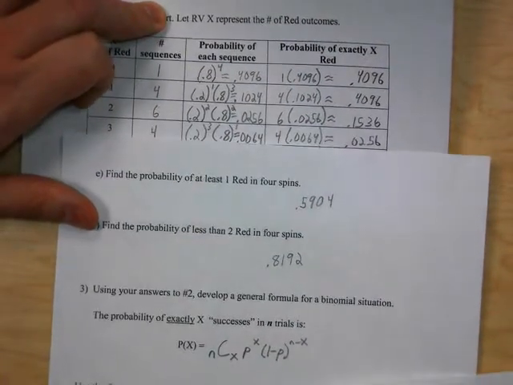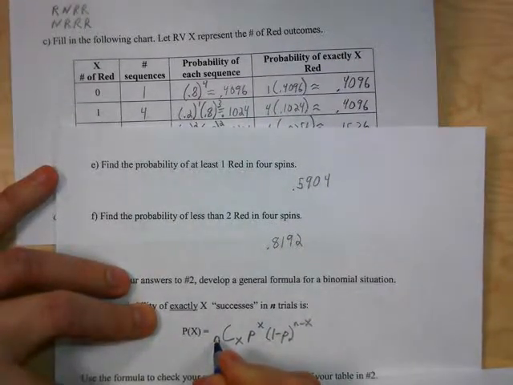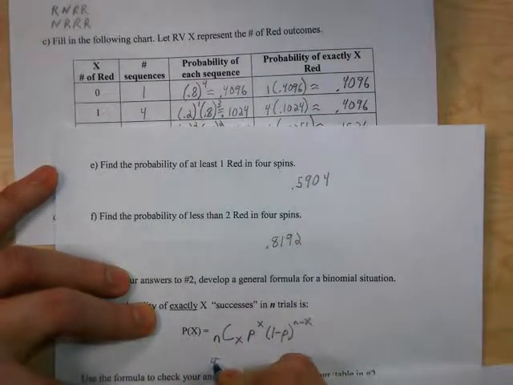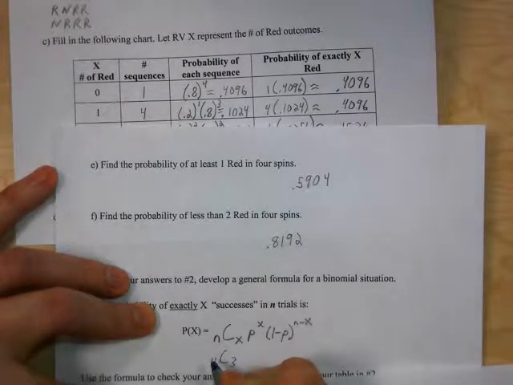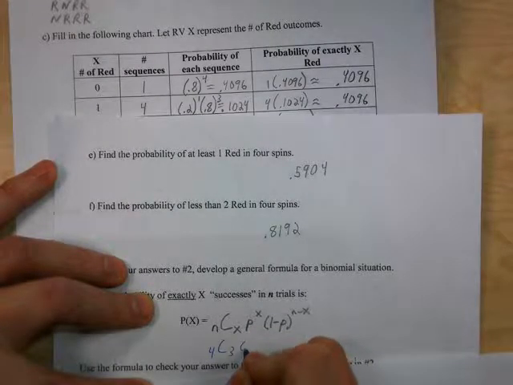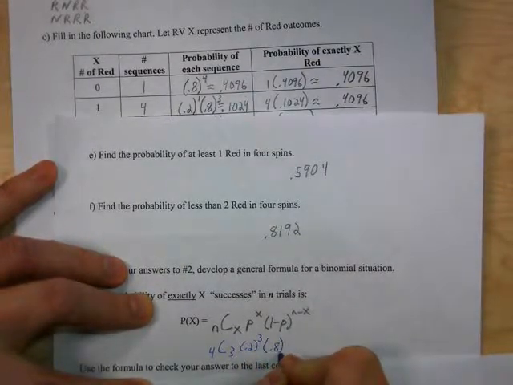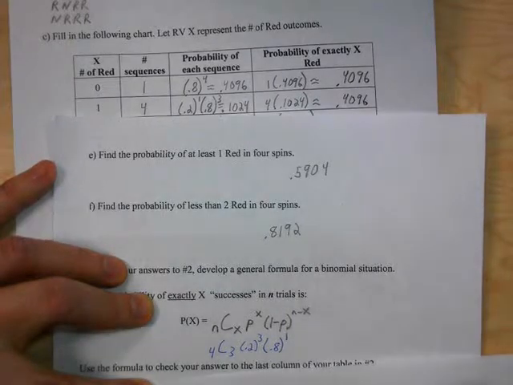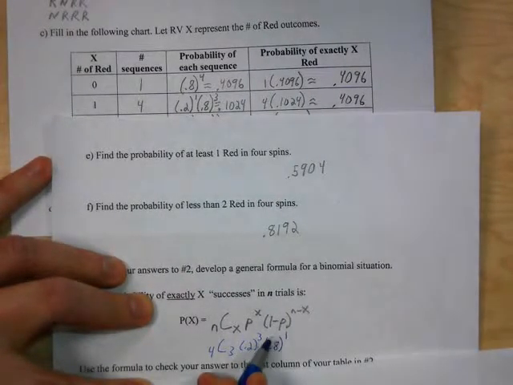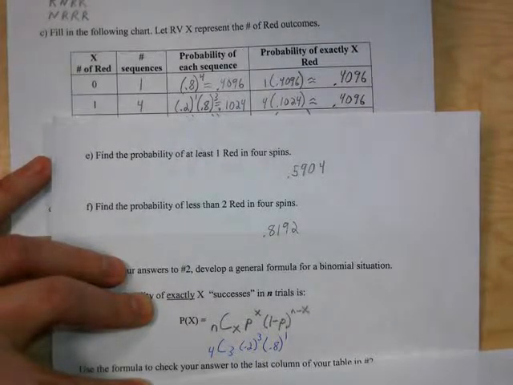So basically the way you look at it, you have n trials, in this case 4. You want to choose how many successes, how many reds. So if I were to say 4C3, that would mean in those 4 trials I want to have 3 reds. The probability of a red is 0.2, and you want 3 of them. The probability of not a red is 0.8, and you would have to have 1 of those. So notice the exponents, 3 and 1, add up to 4. So that's the easier way to look at this formula. It looks kind of confusing, but it really isn't too bad once you practice a few of them.